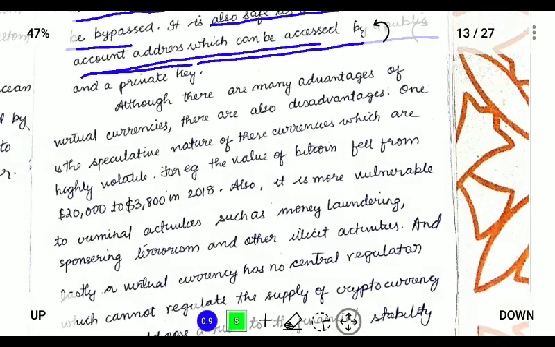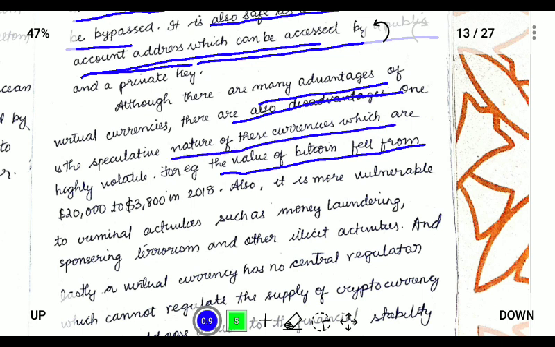Next, what are the disadvantages? Because as there are many advantages of virtual currency, there are also many disadvantages. First of all, the value of Bitcoin is very volatile because since it is a virtual currency, people cannot control the value of this, and as a result, it comes up and down. That is, in 2018, it was noticed that the value of the Bitcoin fell from $20,000 to $3,800.